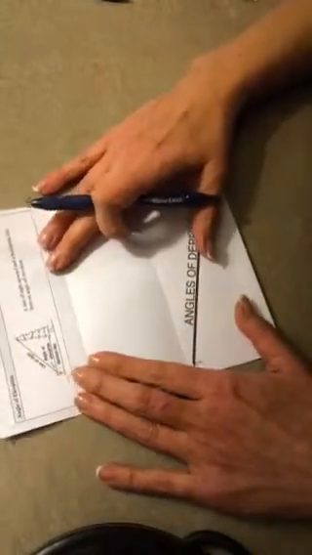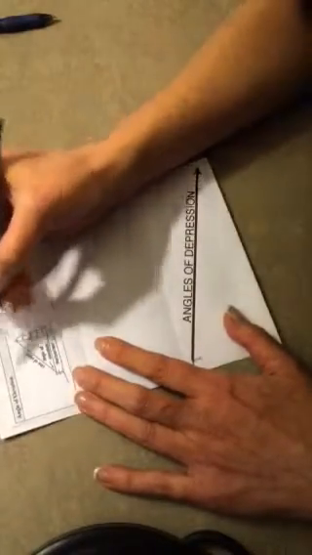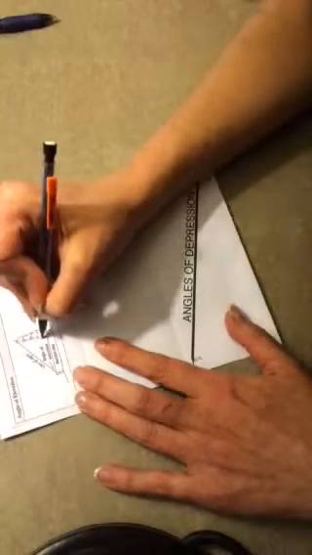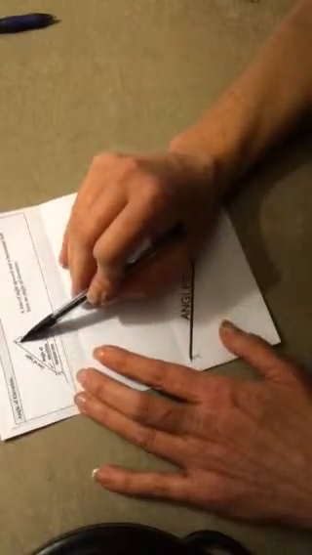So the angle of elevation is always of your line of sight upwards, and it's always inside the triangle that's formed, because since you're standing on the horizon you have a right triangle here, and you're looking up.